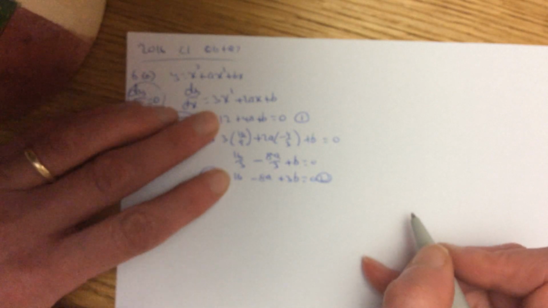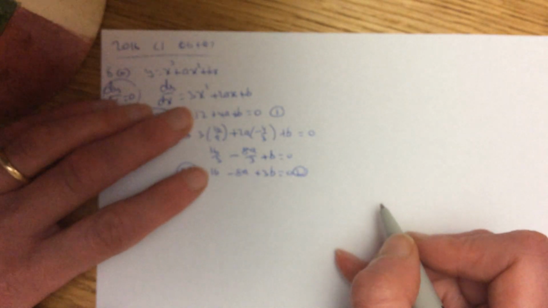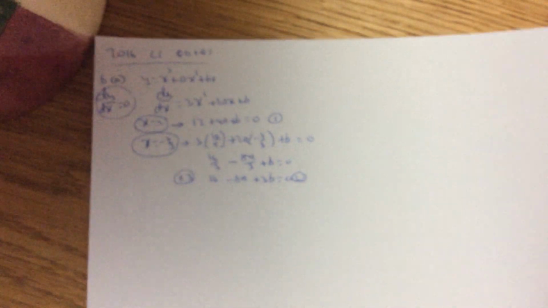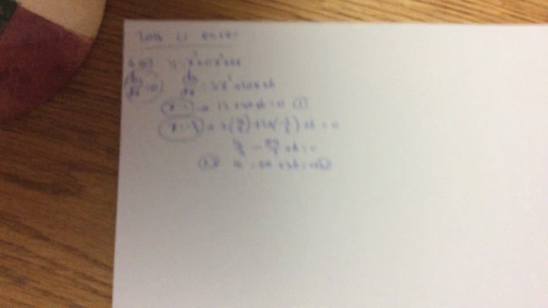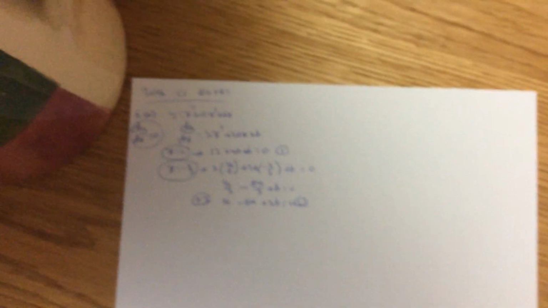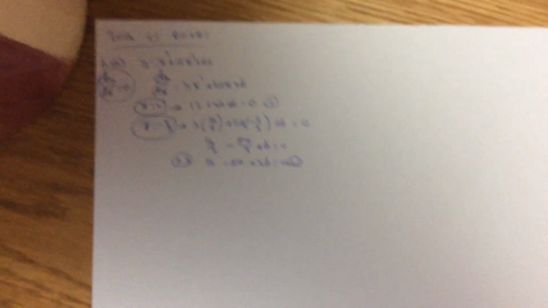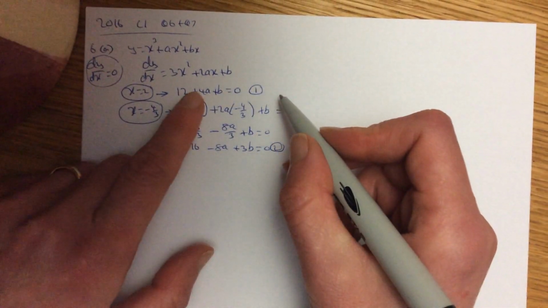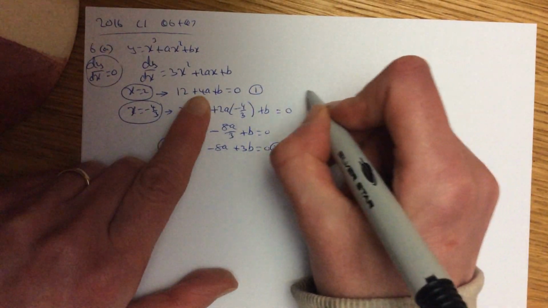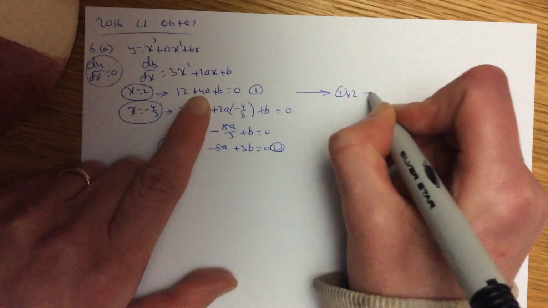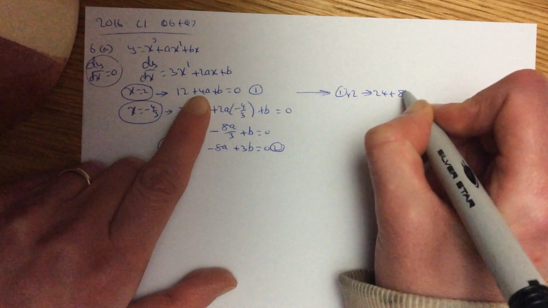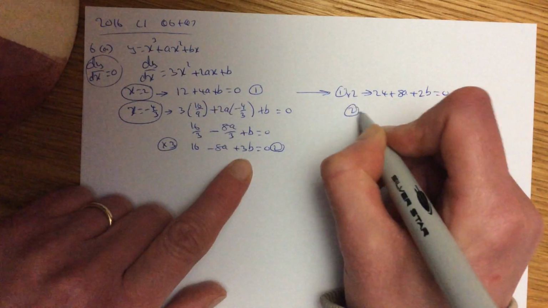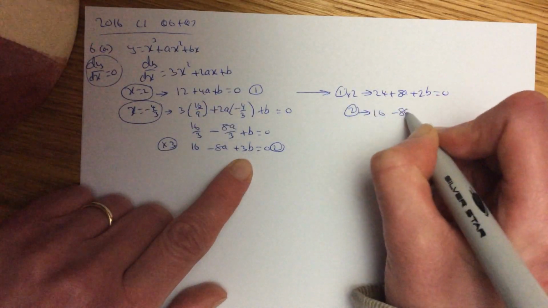I have now got two equations with two unknowns. What I'm going to do is take the first equation and make it an 8a. So take equation 1 and double it up. So 24 add 8a add 2b equals 0. Then take equation 2 and just write it as it is.